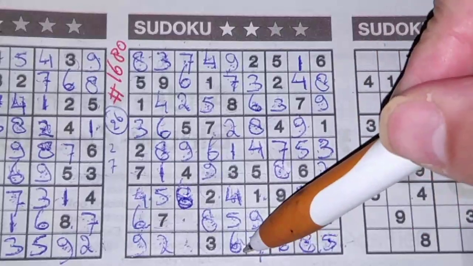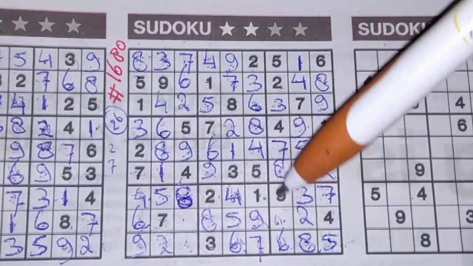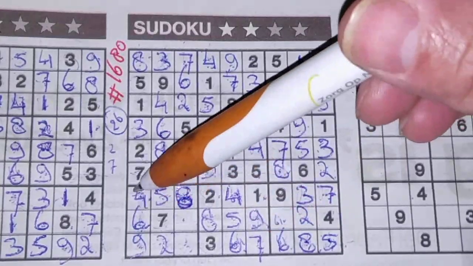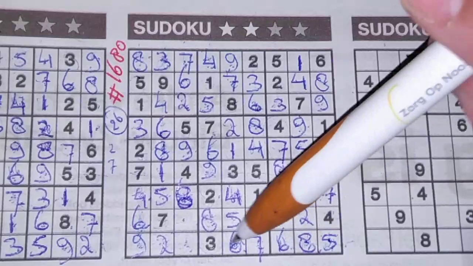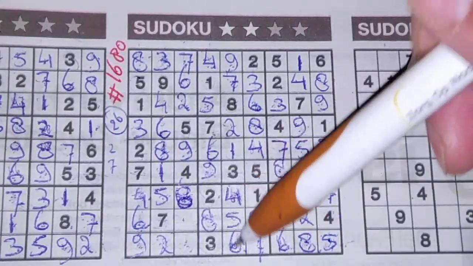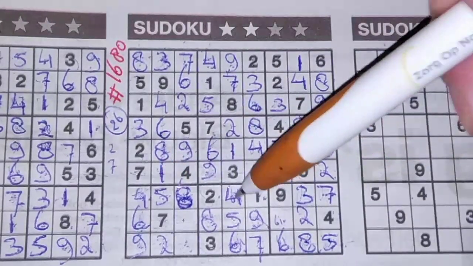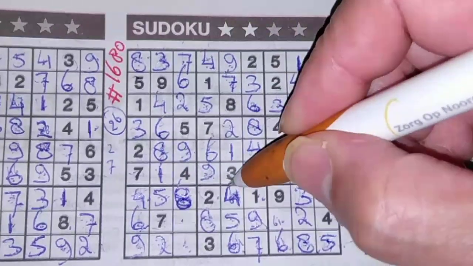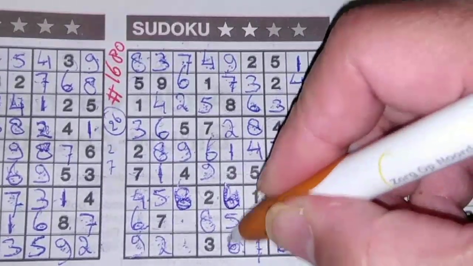Oh! Wow! I've made a mistake here. Double 6. 6 and a 4. We have a 4. This should be the 6. This should be the 6. And this should be the 4.